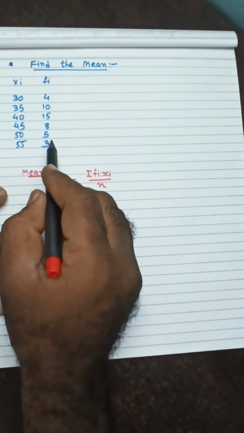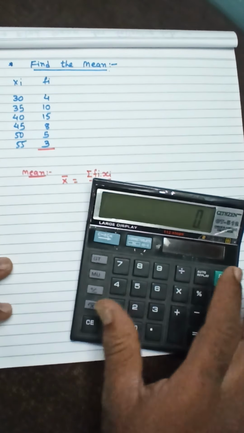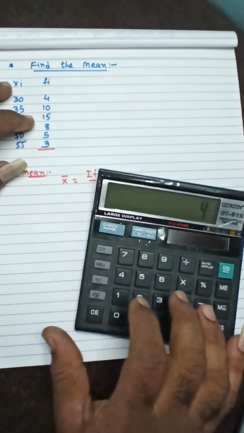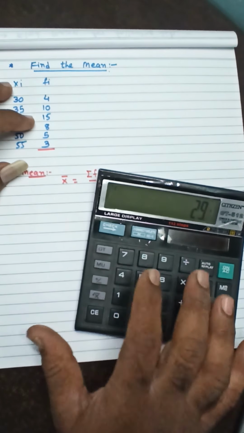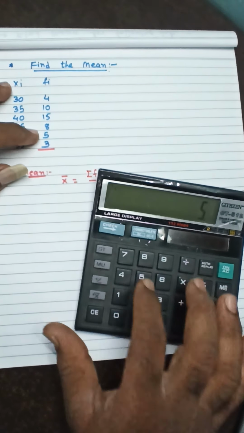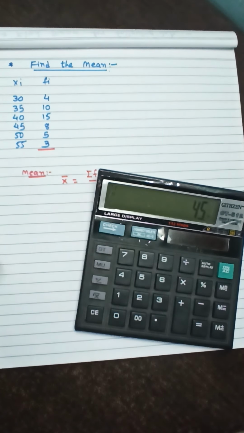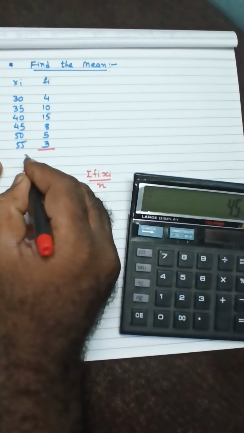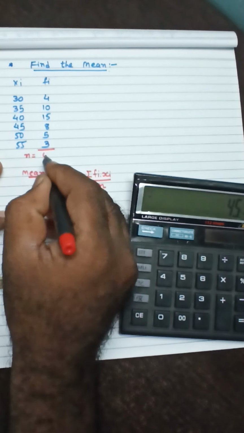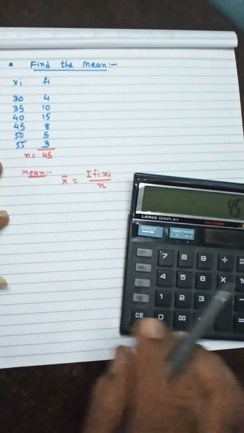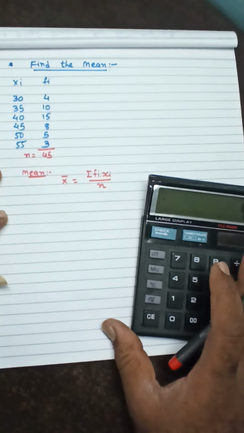Now remember, when the frequencies are given, the total of the frequencies will be considered as n. So 4 plus 10 plus 15 plus 8 plus 5 plus 3. Total number of observations, n, is equal to 45.